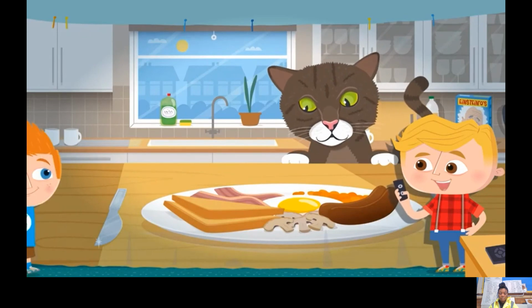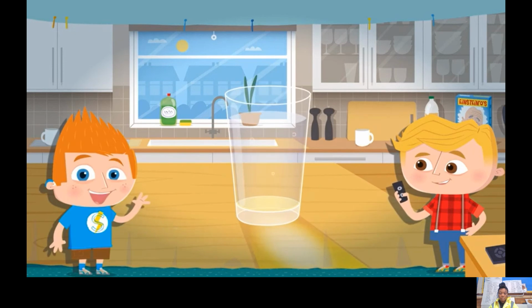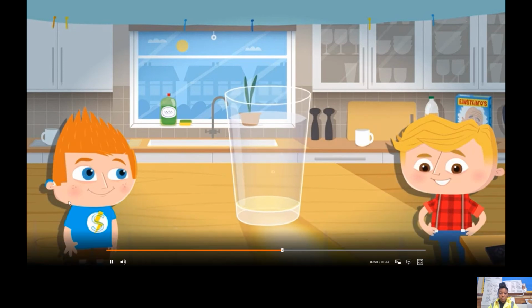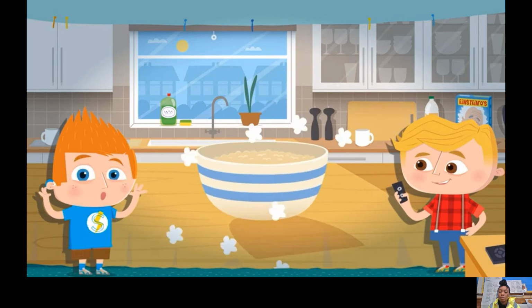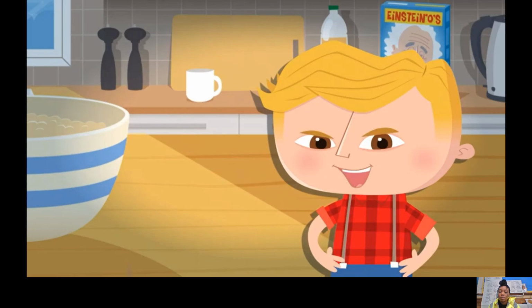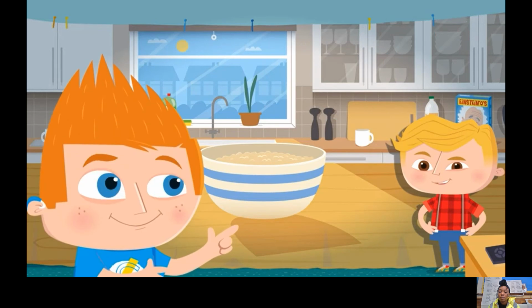Light can travel through air and water and even some solid objects, like this glass of water. We call these objects transparent. Remember, it's transparent because it allows most of the light to pass through it so that you can see what's behind the object. But some objects block light, like this wooden spoon. Or this bowl of cereal. We call these objects opaque. If light can't go through an object, it creates a shadow.